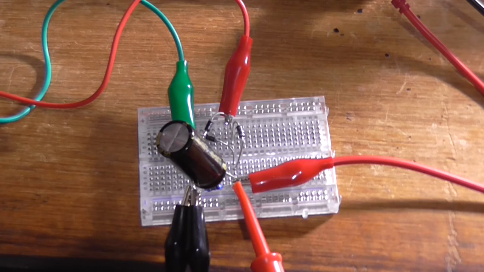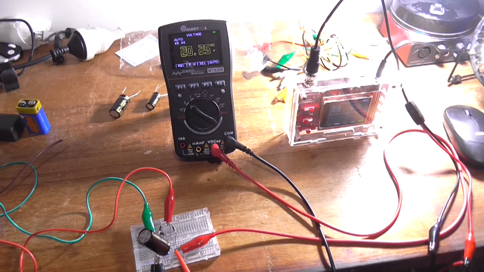Makes for great filtration. So yeah, that's a look at the various different types of DC rectification or AC rectification, whichever way you want to say it. Turning an AC voltage into a DC voltage, put it that way.